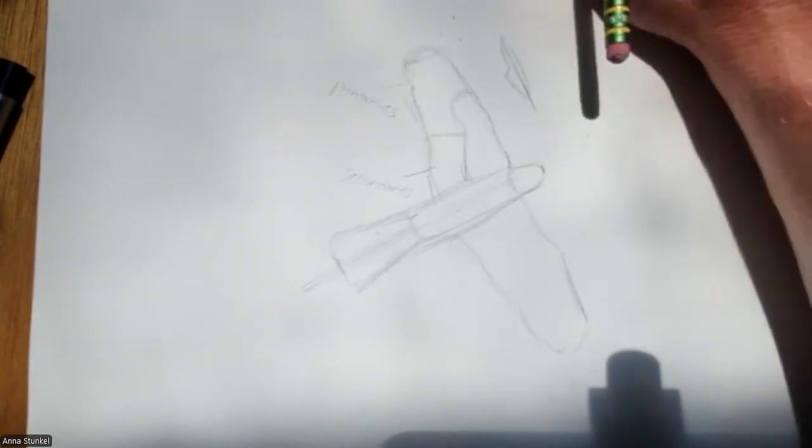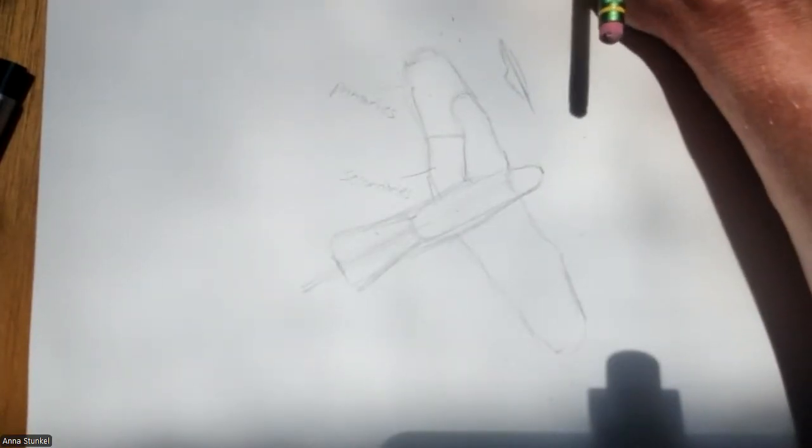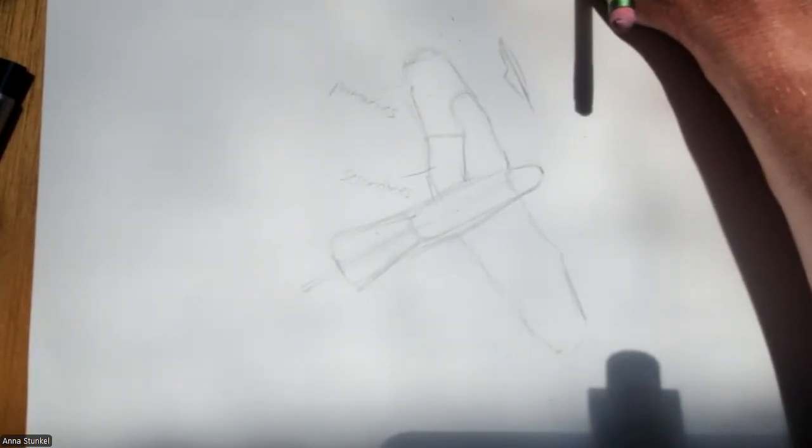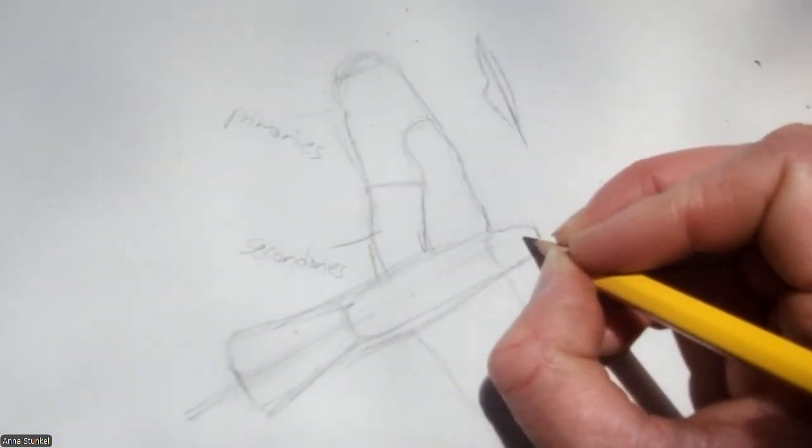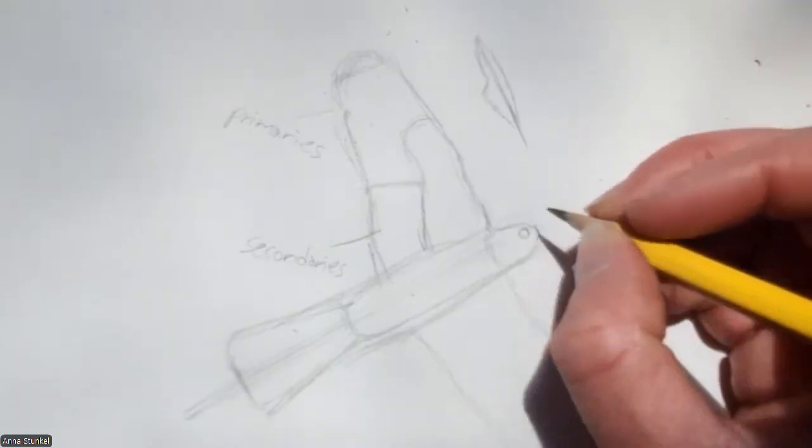And what you can do if you're able to is zoom in a little bit on your image. If you can't do that, you can just follow along with what I'm doing. Gonna zoom in on mine a little bit. So then we have the eye here. So you can start adding some of these details.